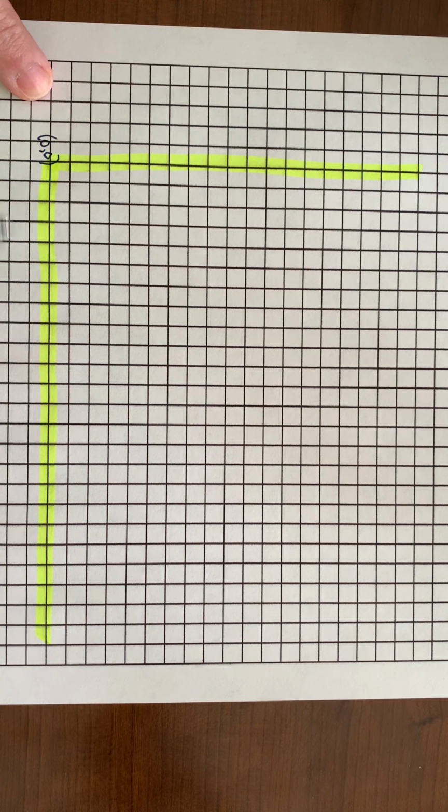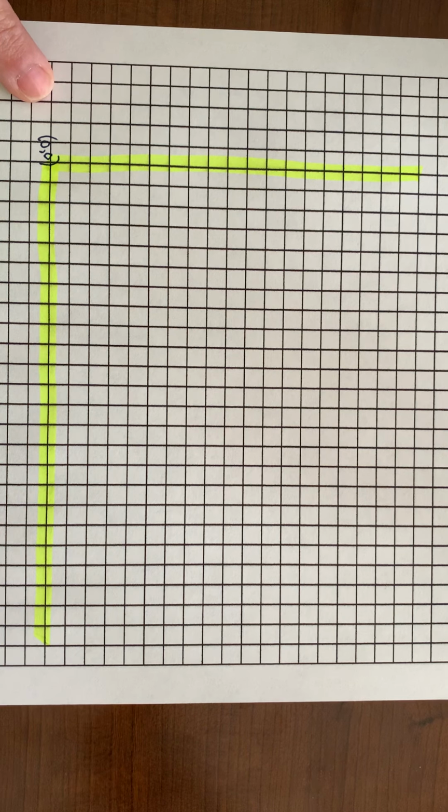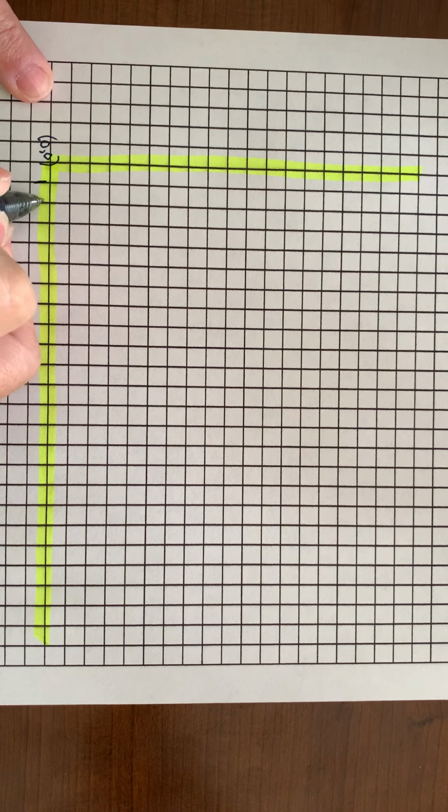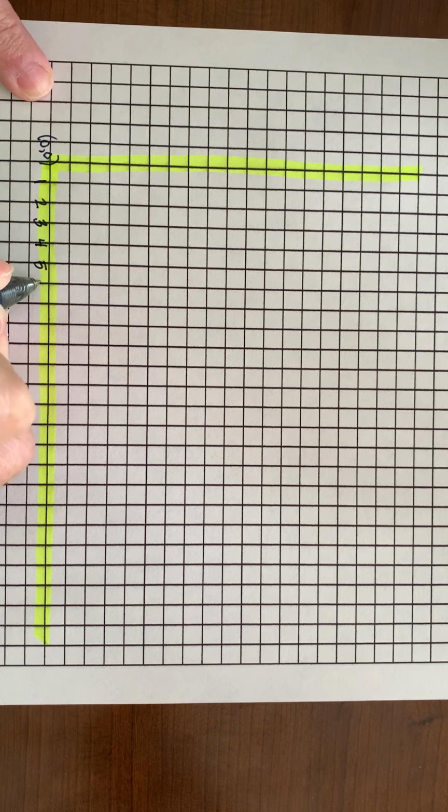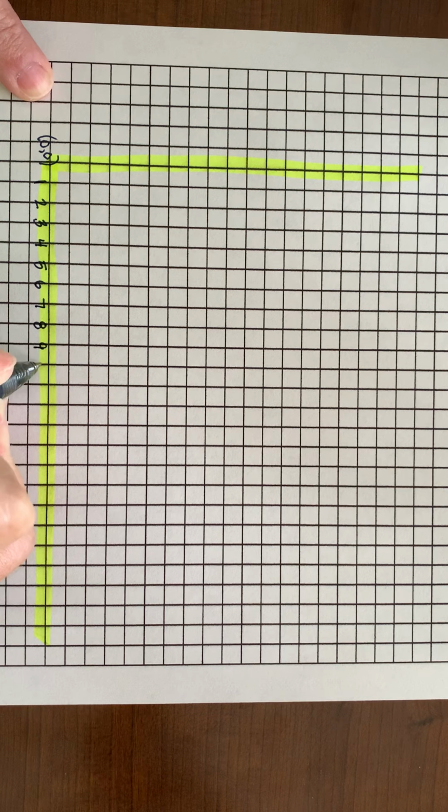From there, I'm going to count, and I'm going to number my lines here. I'm numbering the lines, not the spaces. So I'm going to start with the number 1, and the number 2, and the number 3, and the number 4, and I'm just going to keep numbering my lines. I'm writing right on the line because I'm counting lines, not spaces.